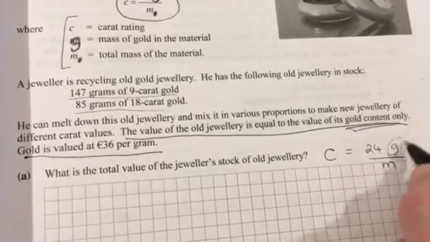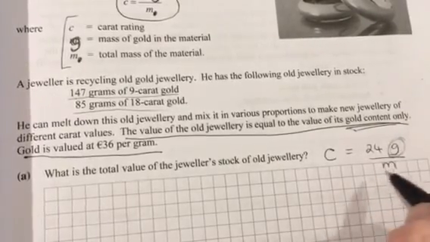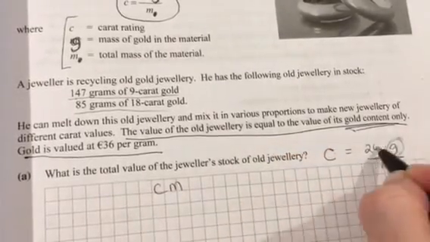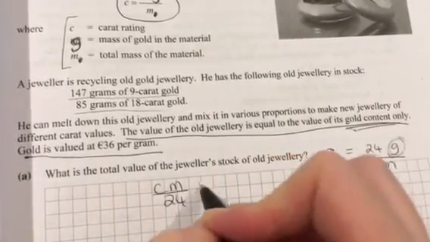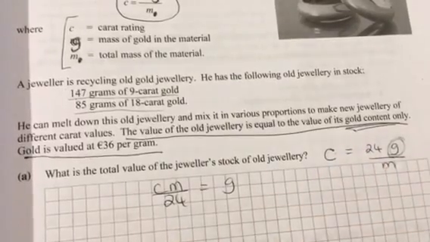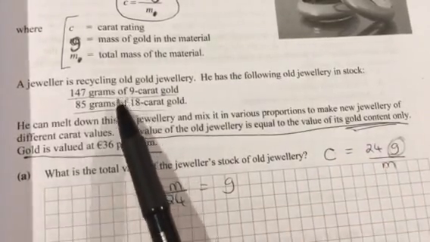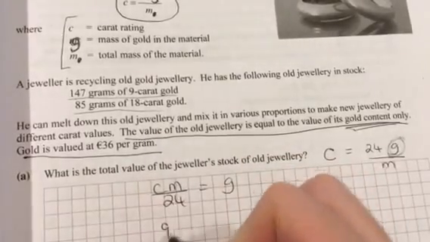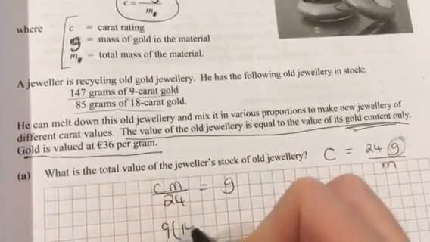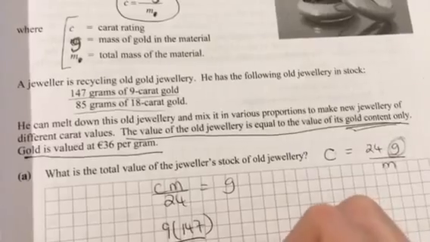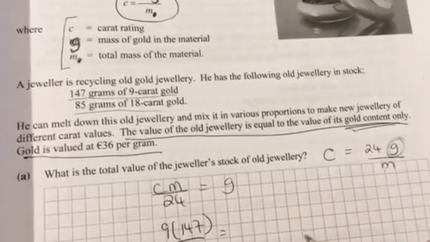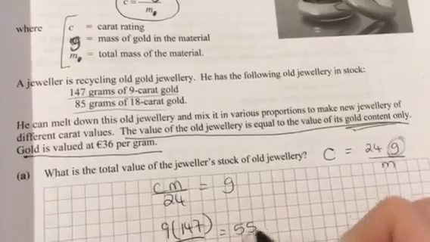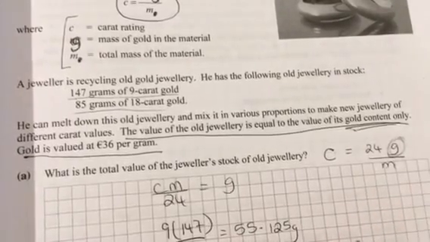So if I isolate the amount of gold in the material, this goes over, becomes multiply. C times M, this goes over, becomes division over 24, is equal to the gold content of the jewellery. So if they have 147 grams of 9 carat, that's 9 times 147 all over 24, which gives me, throw it into the calculator, 55.125 grams.